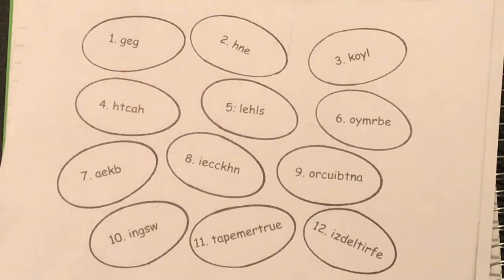Something I know about words is every single syllable, like when you clap the syllables, has to have at least one vowel. Sometimes they have more than one, but they always have to have a vowel. So I'm going to be really careful when I write my syllables and make sure that each part has a vowel in it.